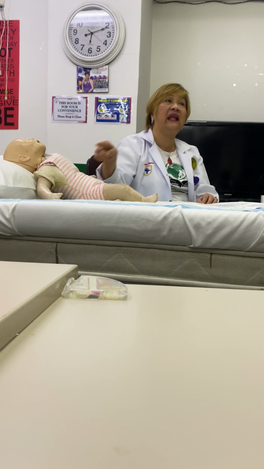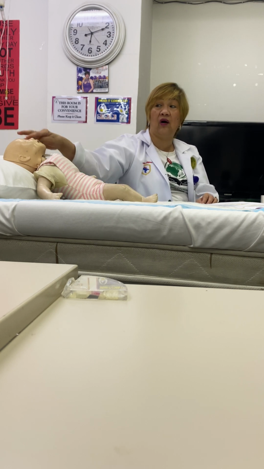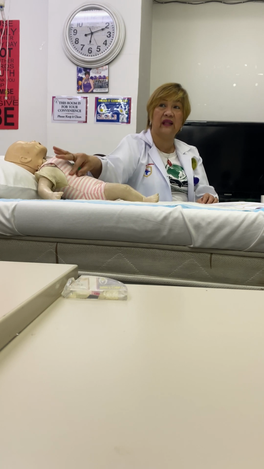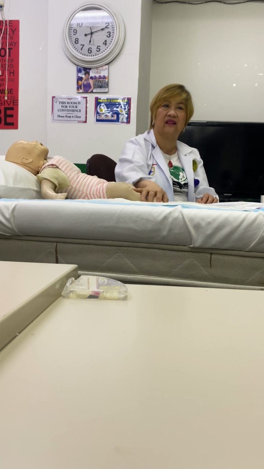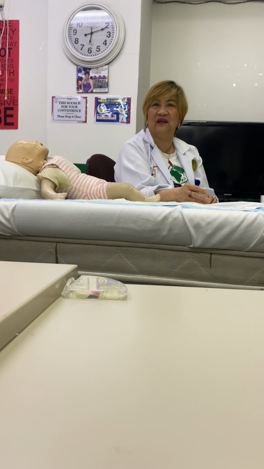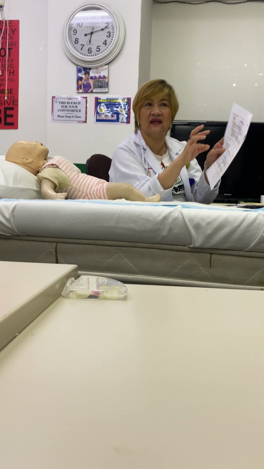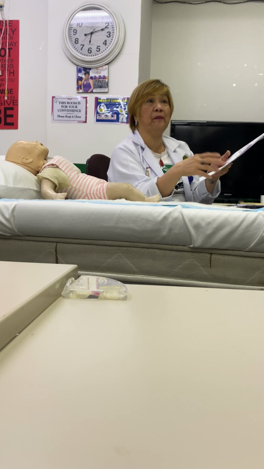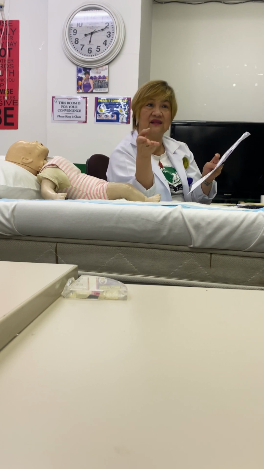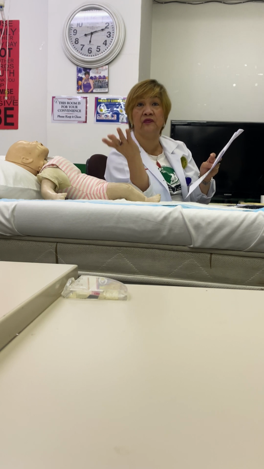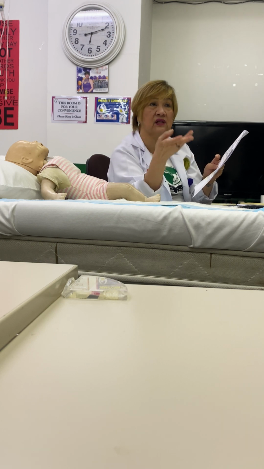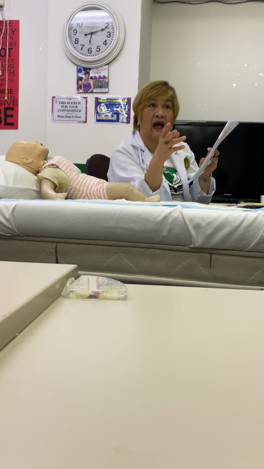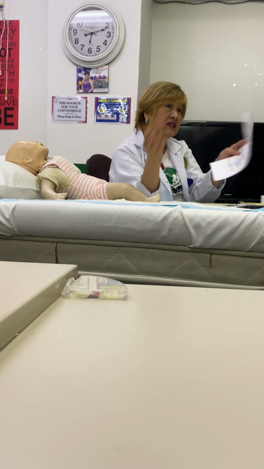There are 3 names: one on the forehead, one on the abdomen, and one on the feet. So you have to check the name against the medical records. If there are 3, 4, 5 in an accident or something, and you miss that, they will be exchanged.